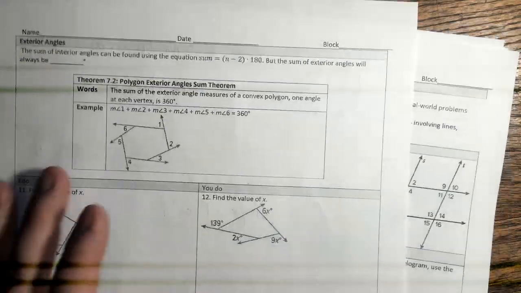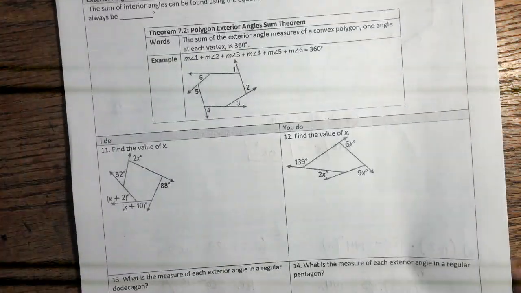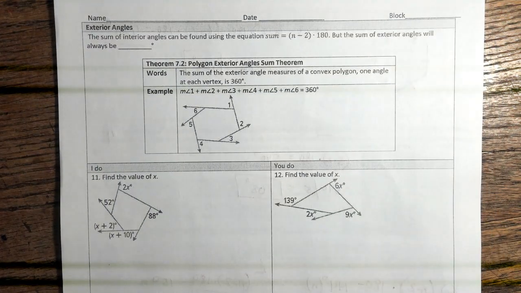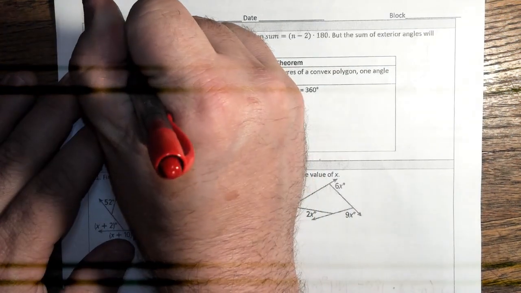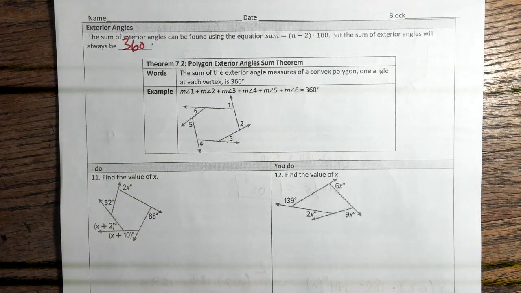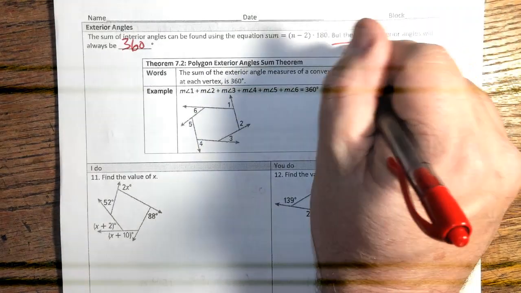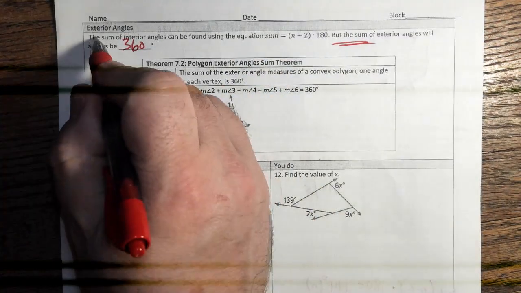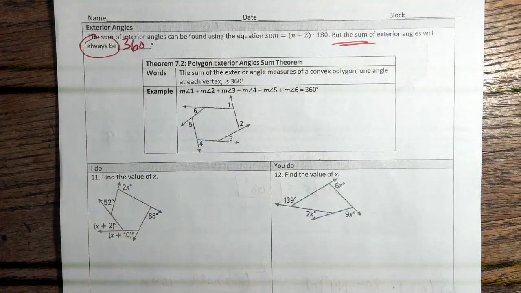All right, page 4. This finishes off this particular topic. Now, we've talked about interior angles. Now we're going to finish up talking about exterior. The sum of the interior angles, obviously, is n minus 2 times 180. But the sum of the exterior angles will always be 360.